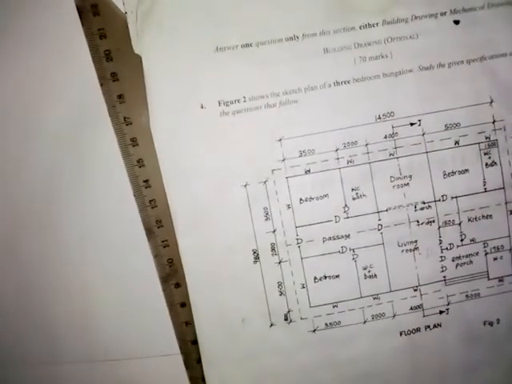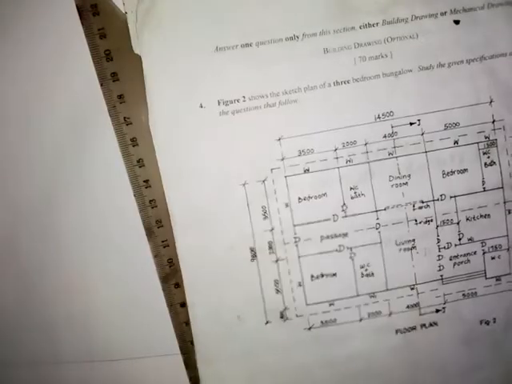So we now divide 9,000 by 50. It gives us 180 millimeters. So take a measurement of 180 millimeters on this line from this point.